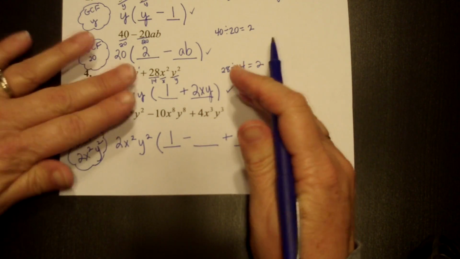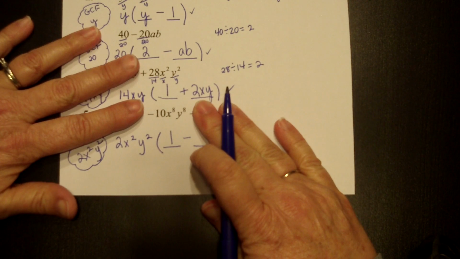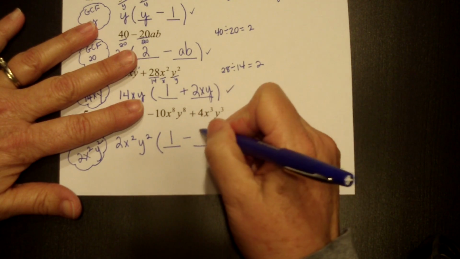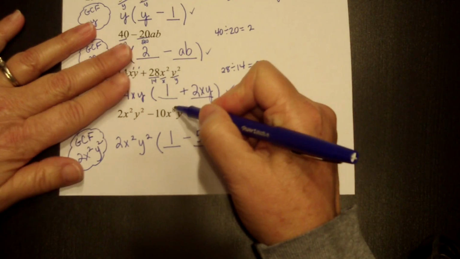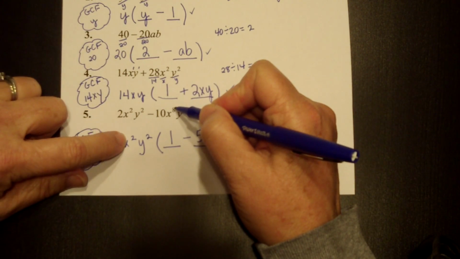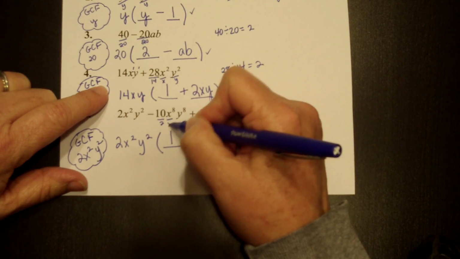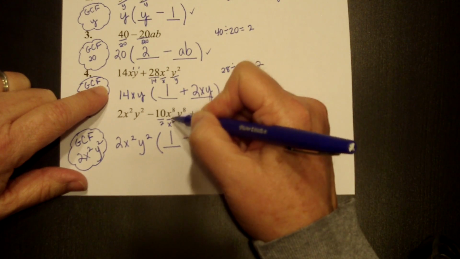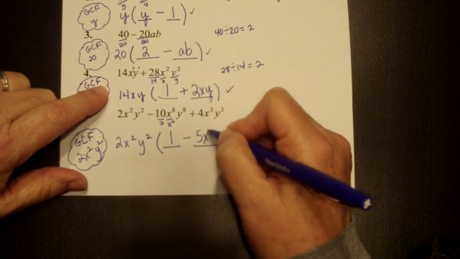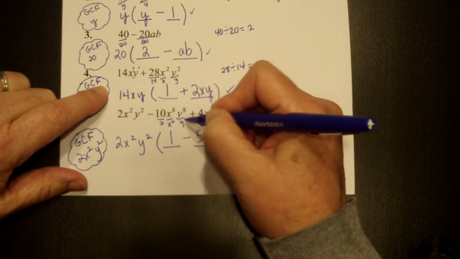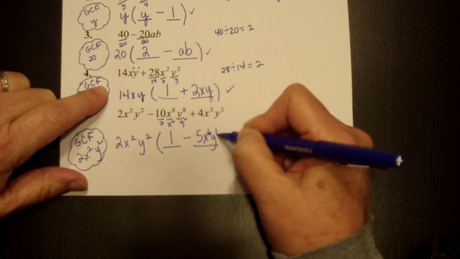All right, now let's look at just the middle term. All right, how many times does 2 go into 10? 5 times. I have 8 x's and 2 x's. So if you wanted to put the 2 there, that would give you 5. X squared, that'll be 8 subtract 2, which is x to the 6th. And this will be 8 subtract 2, which is y to the 6th.